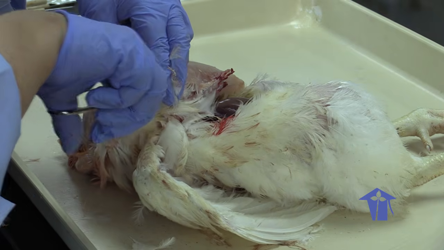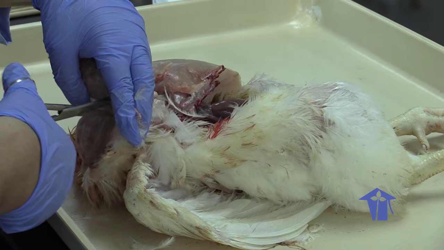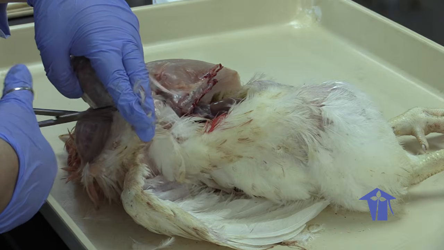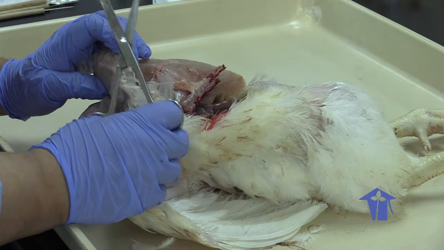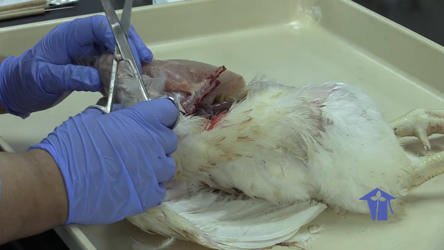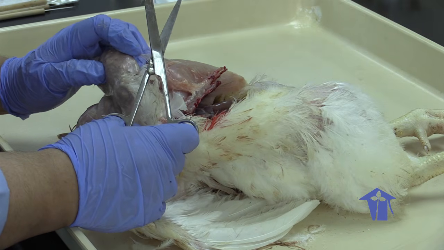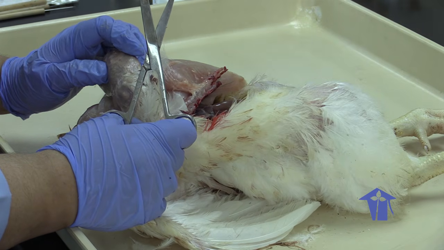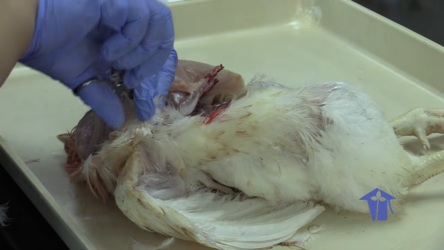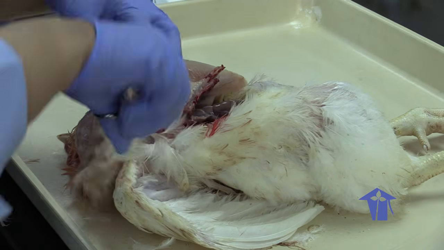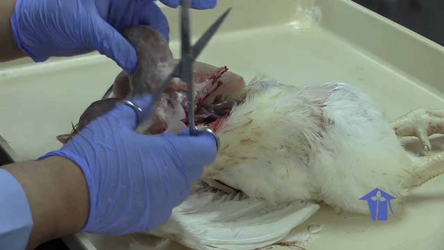Some birds actually have some digestive function happening in their crop. They will go and eat, then fly back to their nests and regurgitate food into their offspring's mouths, and that's food that has been stored in their crops.